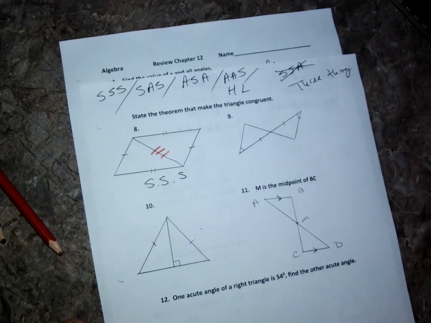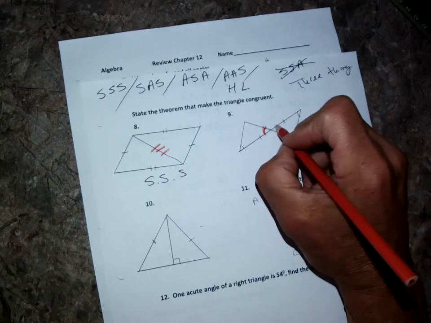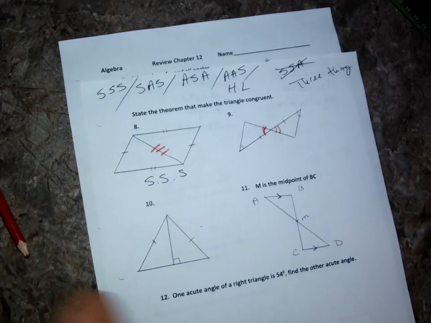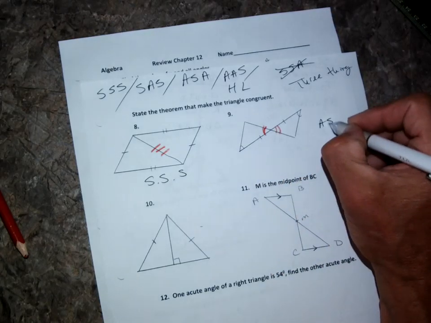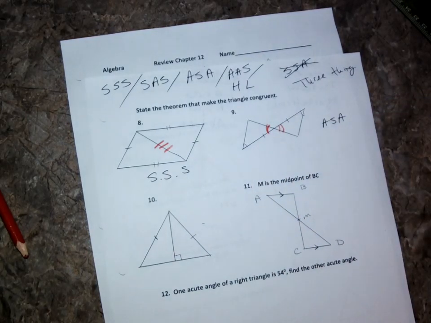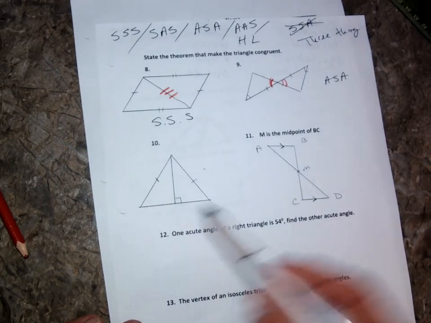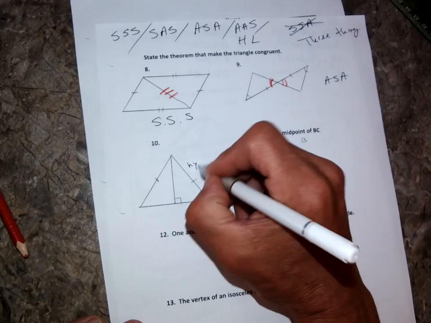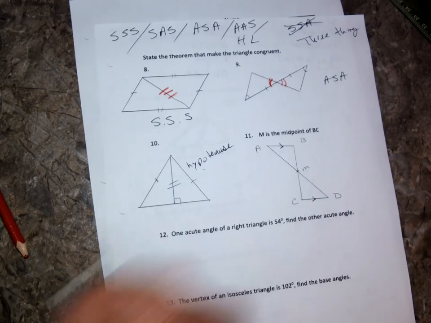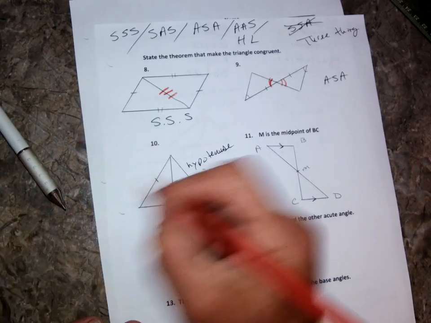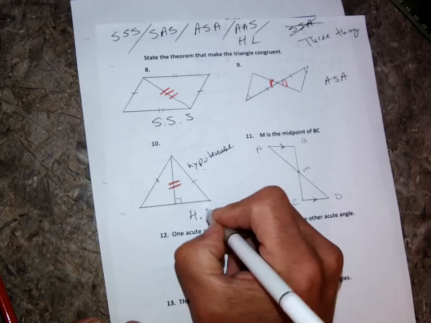Okay, all right. So let's take a look at number 9. Here's what I see. That angle is equal to that angle by vertical angles, so I see an angle, side, angle. Boom. That's all you've got to do, is mark the figure and tell me which one. You don't have to do any proofs. This is a right triangle, so that is definitely a hypotenuse. They share that side, and that's a leg, so I'm going to call that hypotenuse leg, okay?